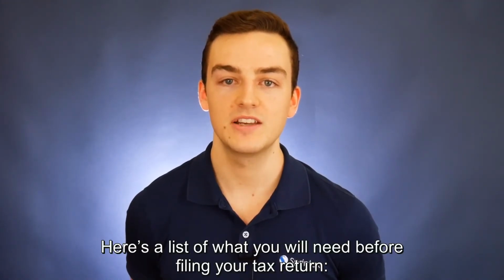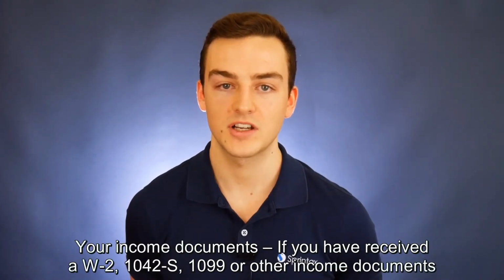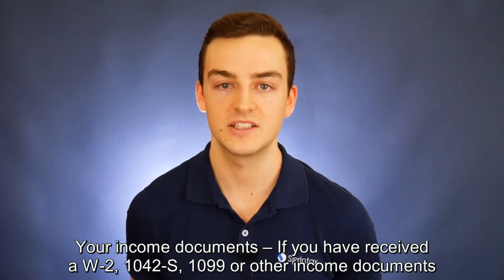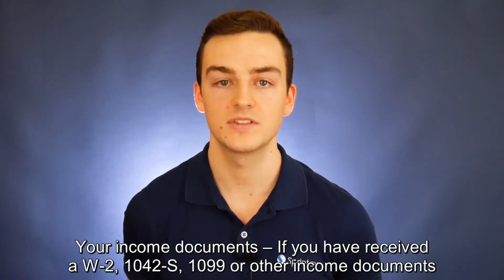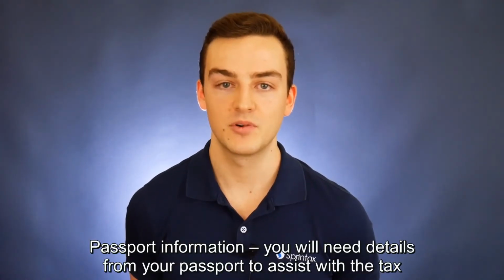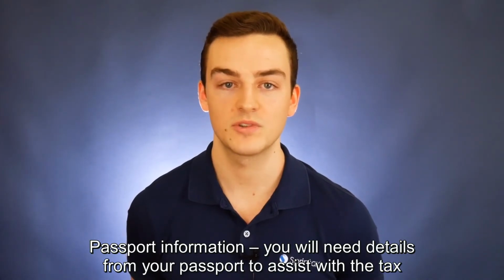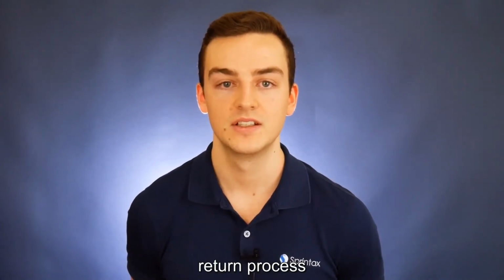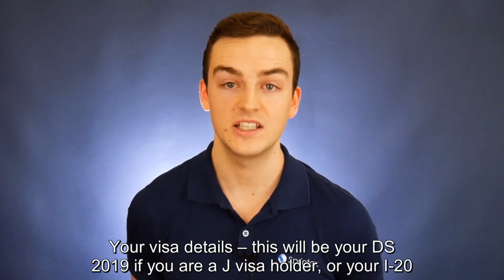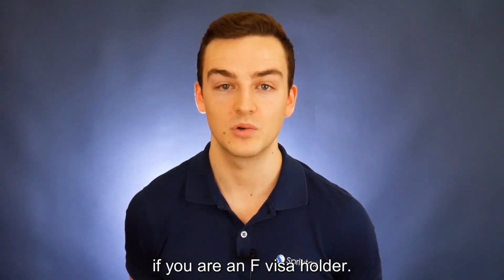Number 5, what you need when preparing your return. Here's a list of what you'll need before filing your tax return. First, your income documents. If you've received a W-2, 1042-S, 1099, or other income documents, you'll need this when preparing your tax return. Passport information. You will need details from your passport to assist with the tax return process. Next, your visa details. This will be your DS-2019 if you're a J visa holder, or your I-20 if you're an F visa holder.